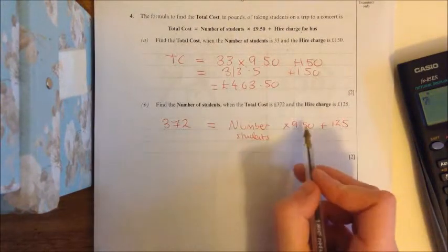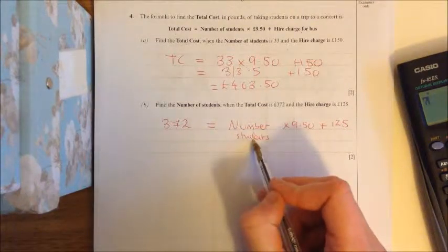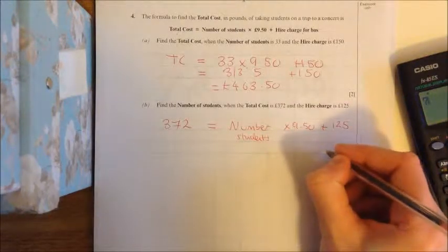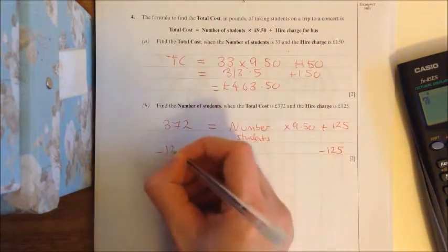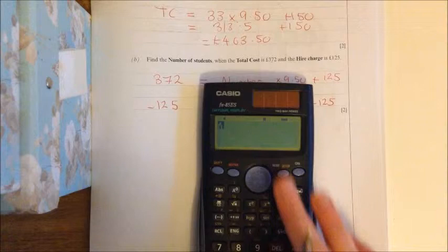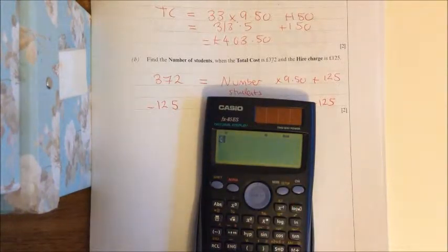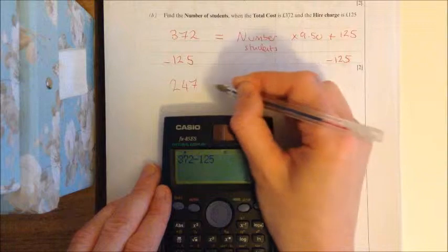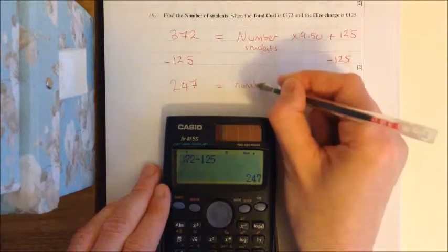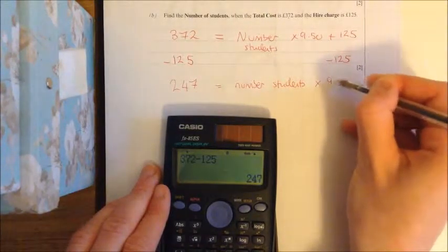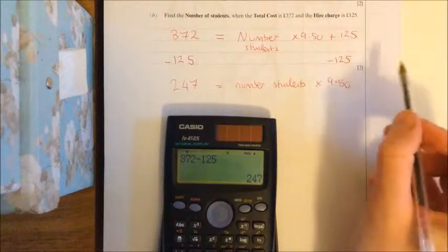And this is a simple case of rearranging this just to get the number of students on their own. So the first thing you want to do is take away the 125. So we take away 125 and we take away 125 from here. So you get 372, take away 125, and that gives us 247 over here. And that equals the number of students times 9.50. We still have that bit there, but this bit is cancelled out.